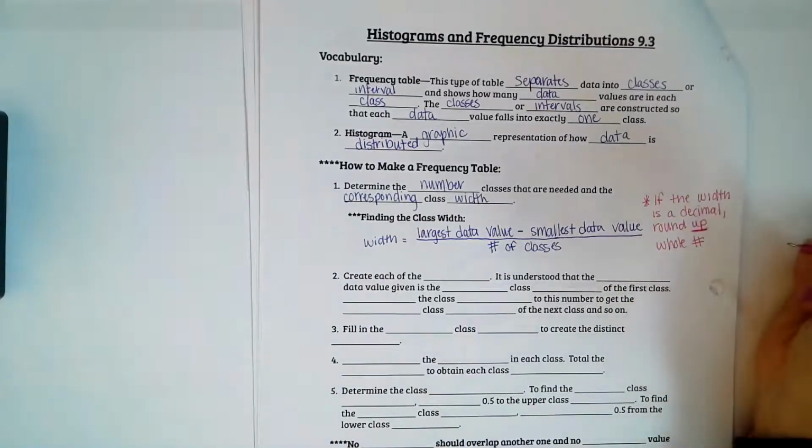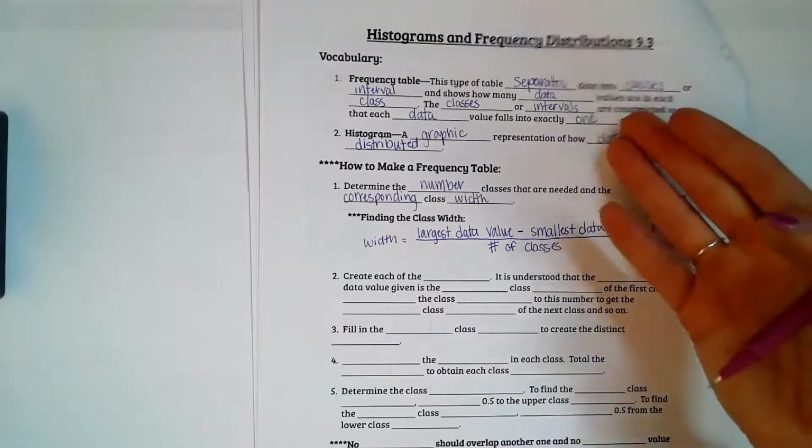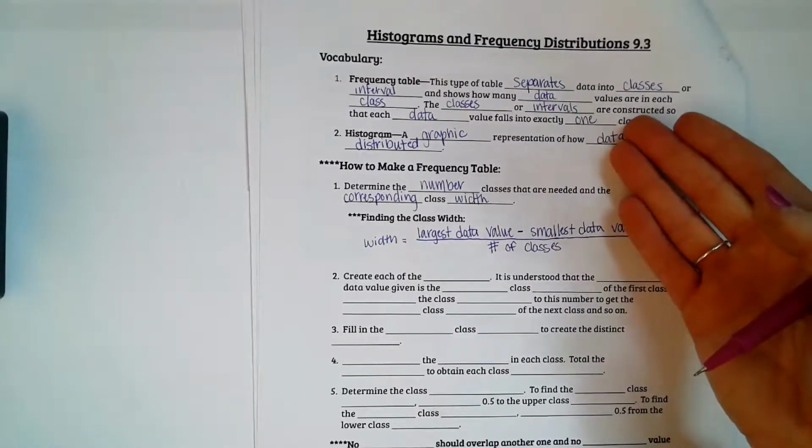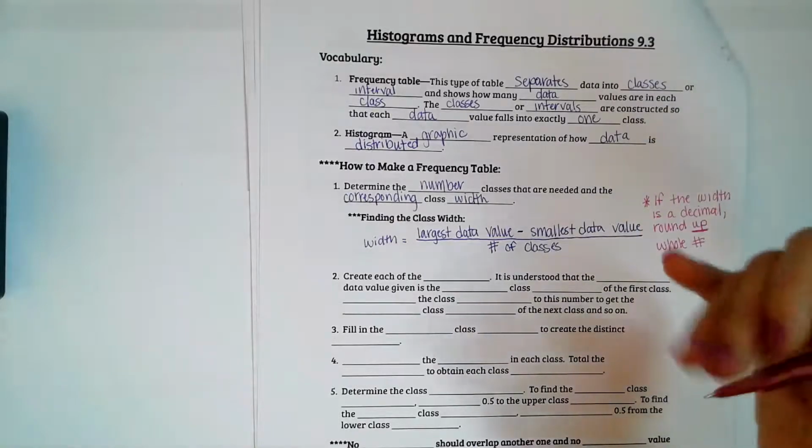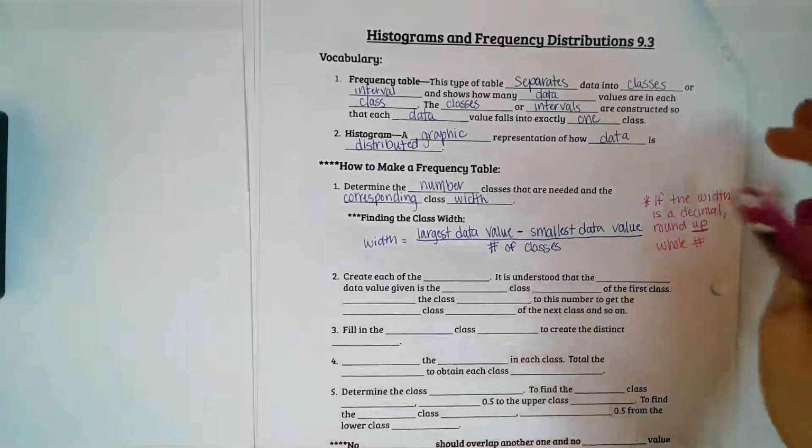So even if you get, say, 5.1, round it up to 6. Or else, like I was saying earlier, if you have multiple 3s, they're going to end up in 2 different classes, and you don't want that to happen.